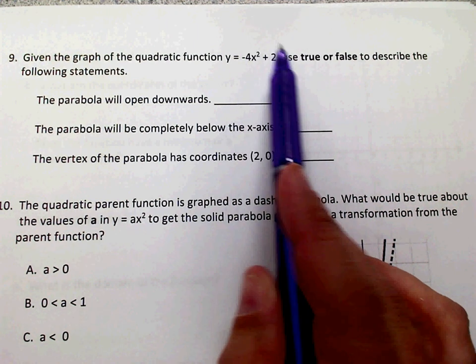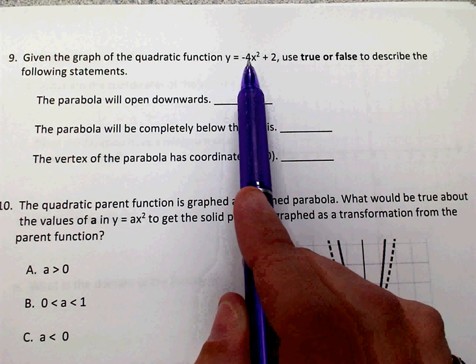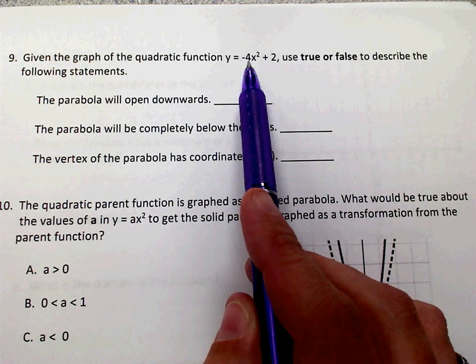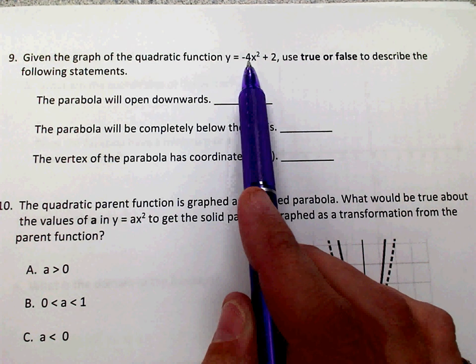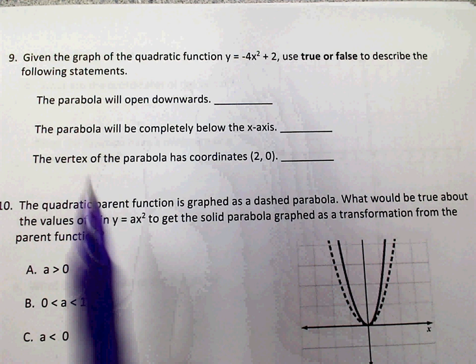So just looking at this, the negative tells me that it reflected, the 4 tells me that it stretched or got more narrow, and then the plus 2 means that it translated up 2. So let's look at our choices.